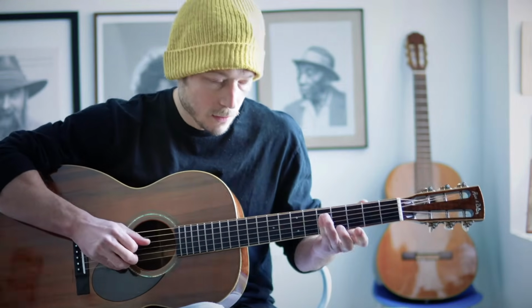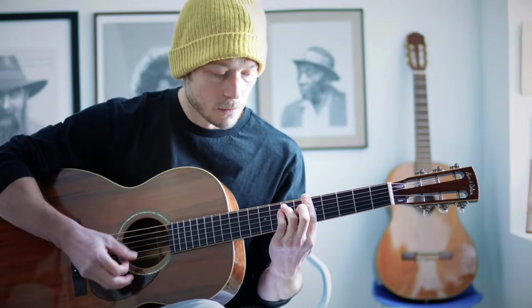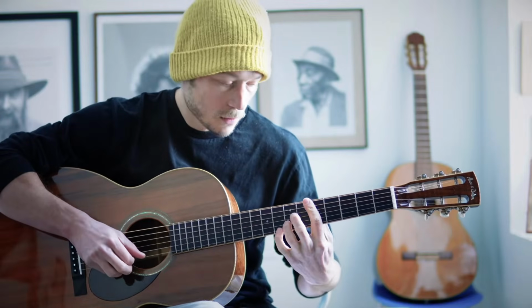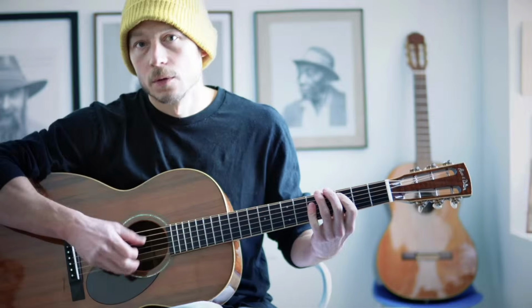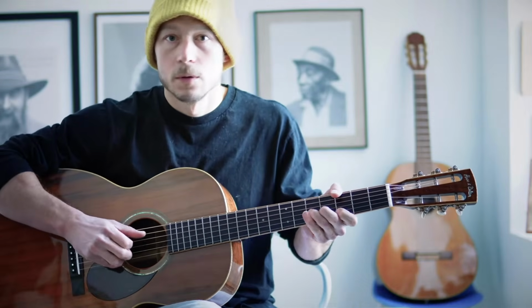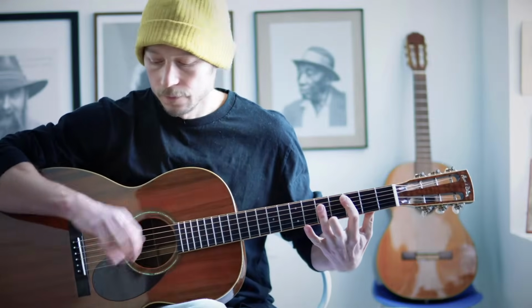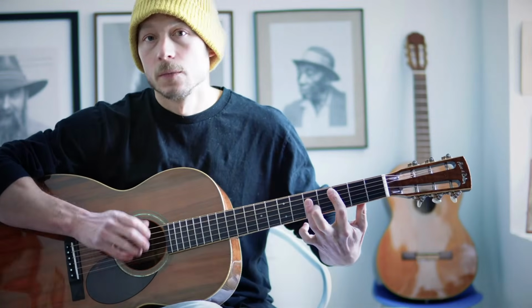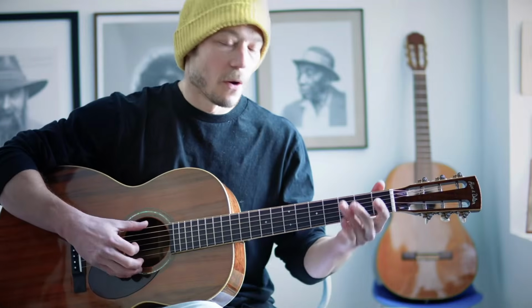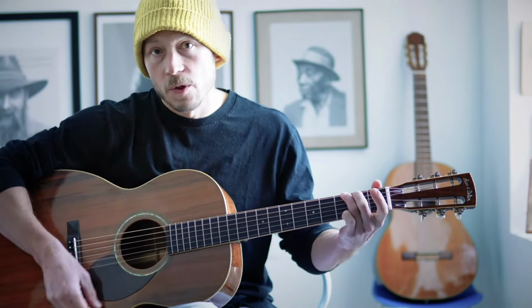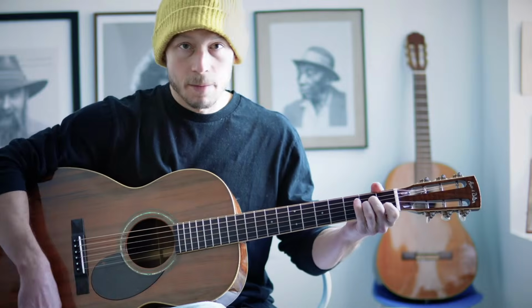1, 4, 2, 4, 1, down to 4, 2. Now once you get that in your head, then you can go, oh, I could do that in cowboy chords if I wanted to, because it's G, C, A minor, C.